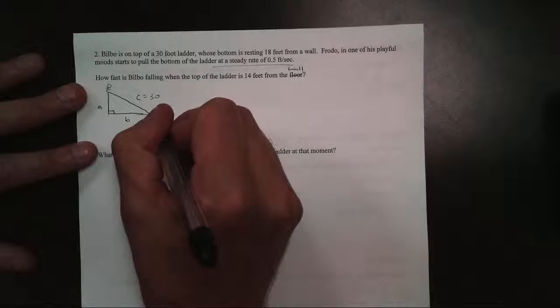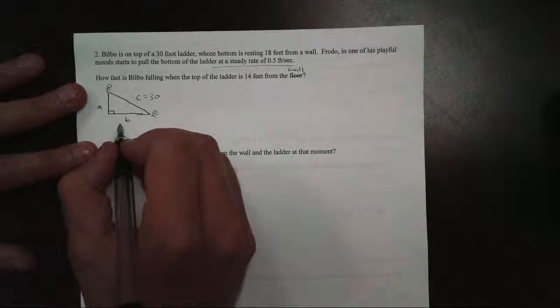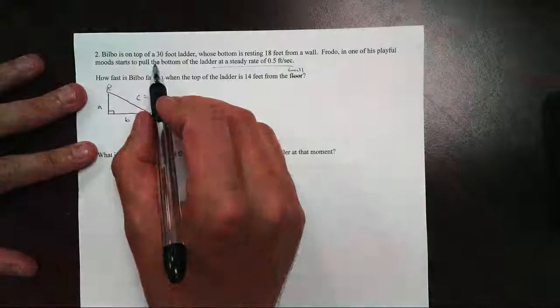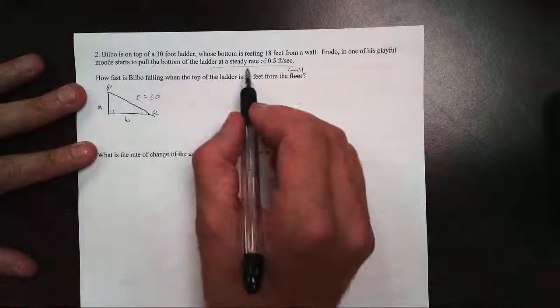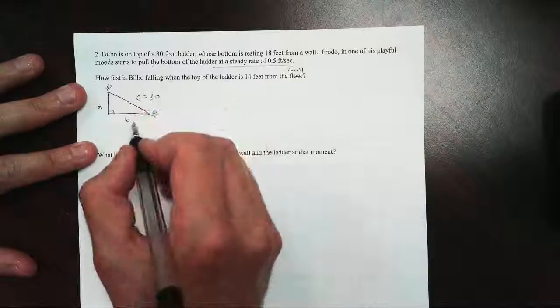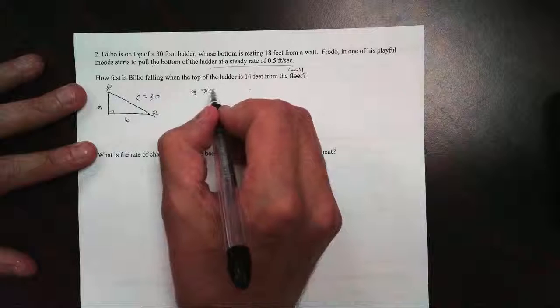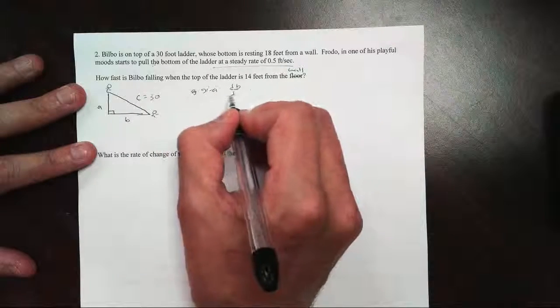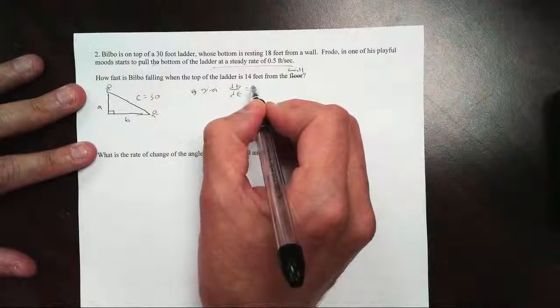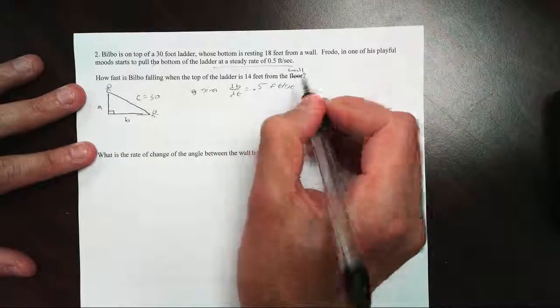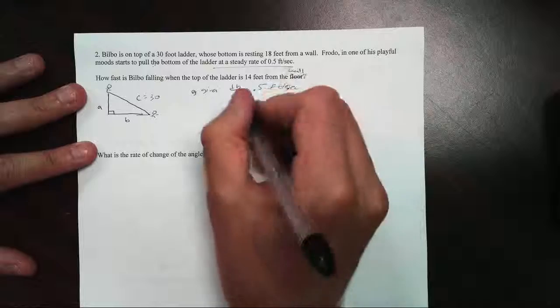We're going to assume that that's the ladder because here's Bilbo on top of the ladder and here's Frodo pulling. We know that Frodo is pulling the ladder at a steady rate of 0.5 feet per second. And that's giving me dB/dt, the change in B. dB/dt equals 0.5. And it's positive because we're moving away from the wall.